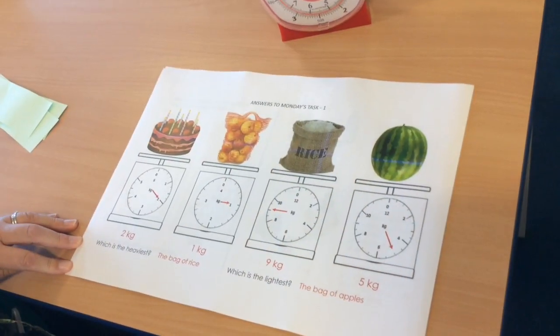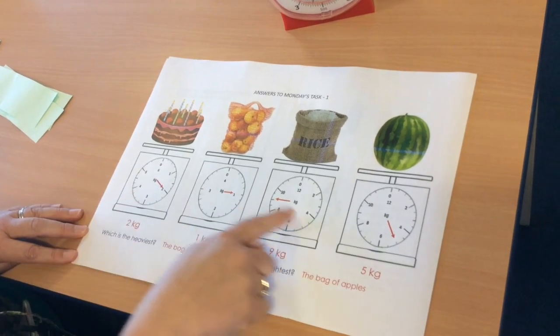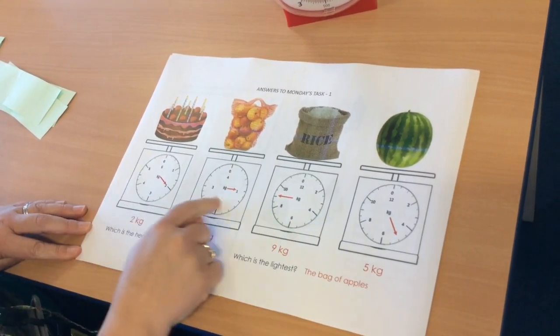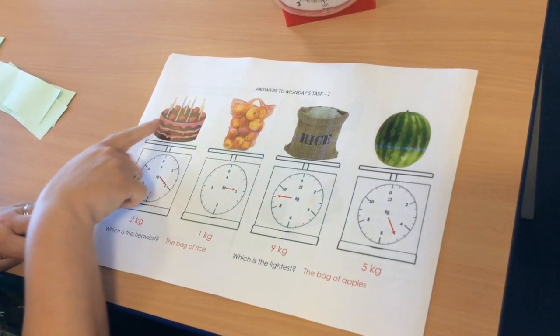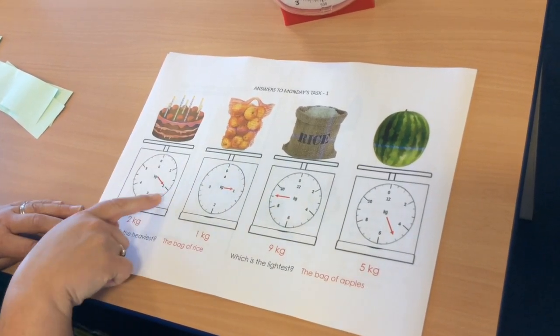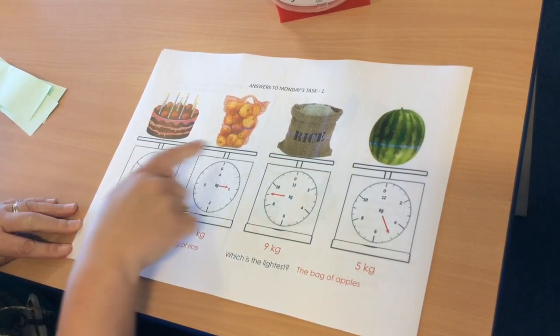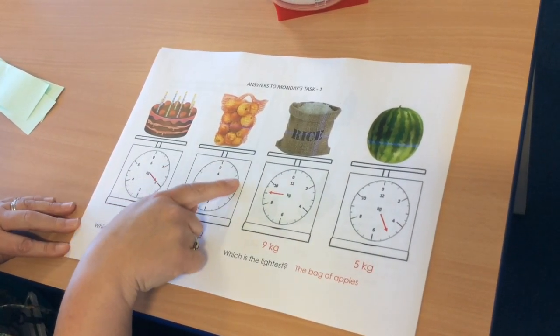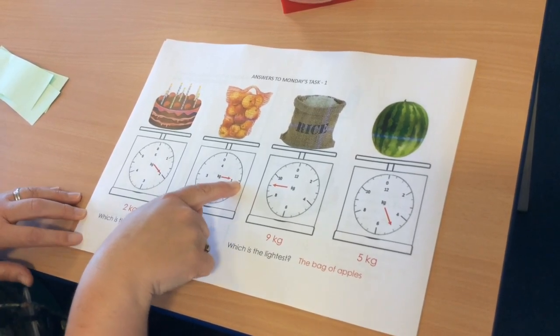Here are the answers to Monday's task. You were asked to look at the weighing scales and the measuring scales and give me the mass of each of the objects. So if we look at the cake, we can see on the scale that the arrow is pointing to 2 kilograms. The bag of apples, looking round the scale, the arrow this time is pointing to 1 kilogram.